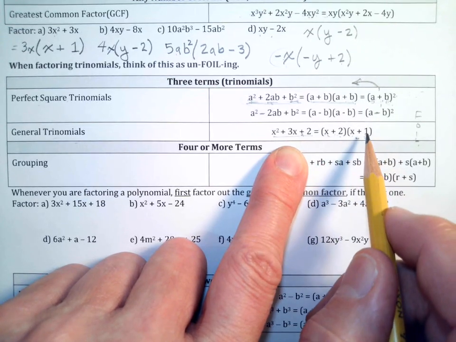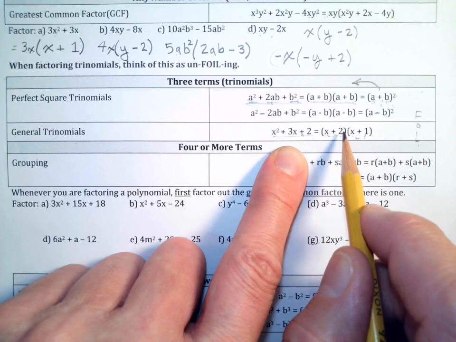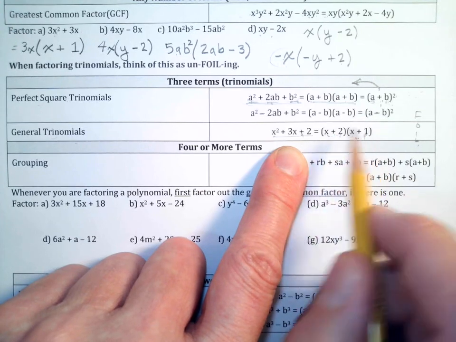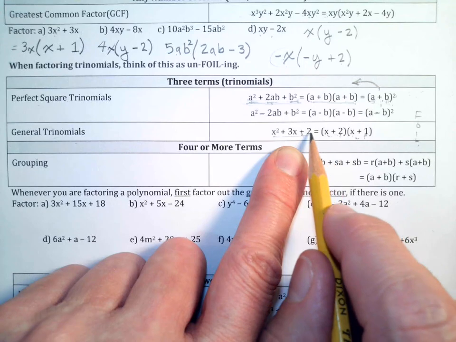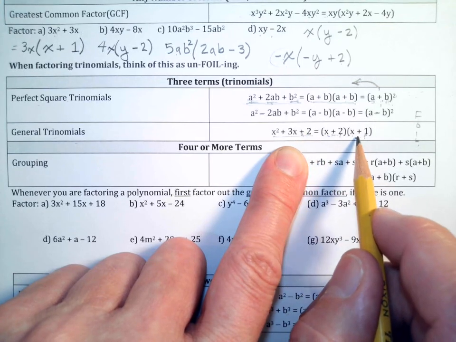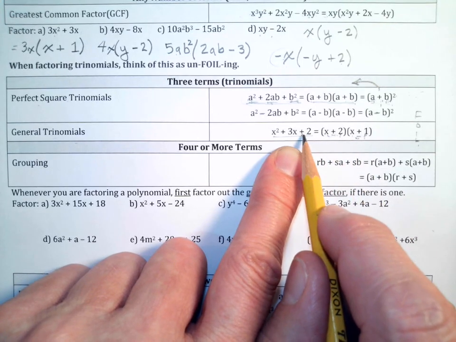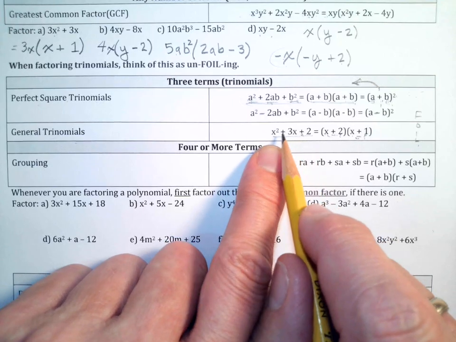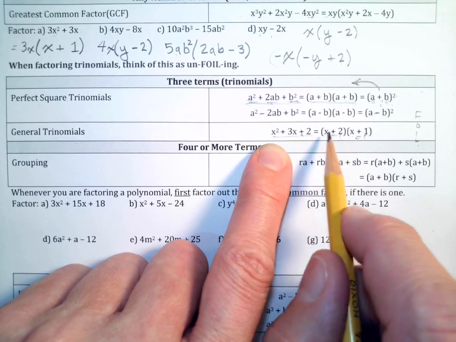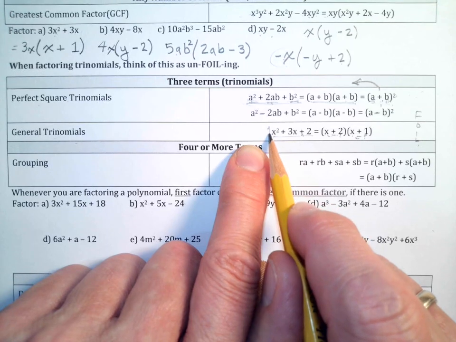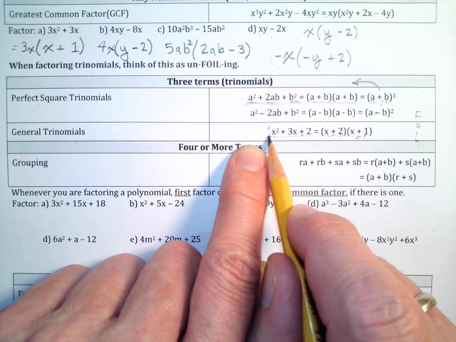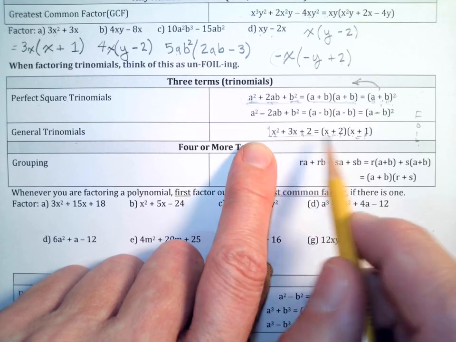A positive 2 times a positive 1 also gives me a positive 2. So I know that these signs are going to be the same because of this plus sign. And then this is positive, so that tells me, okay, they're positive. All right. So in the simple case, when the trinomial has a leading coefficient of 1, it's pretty easy.